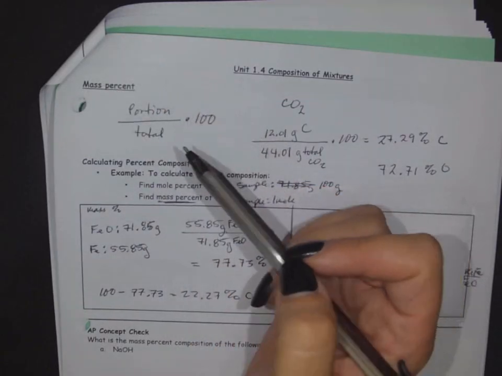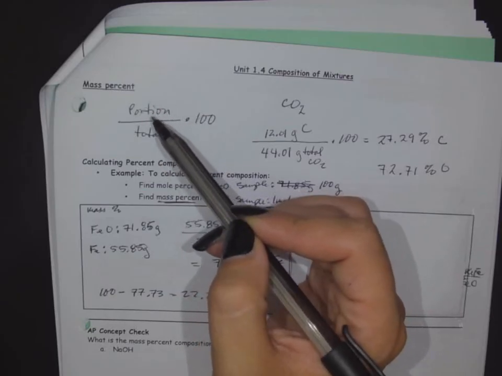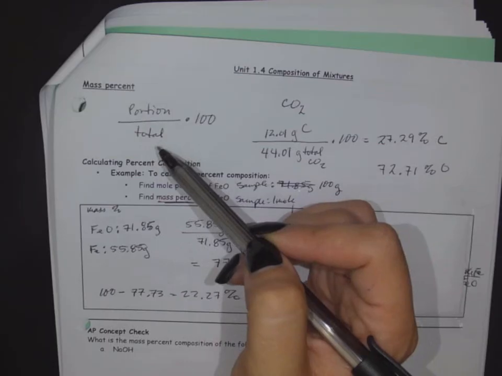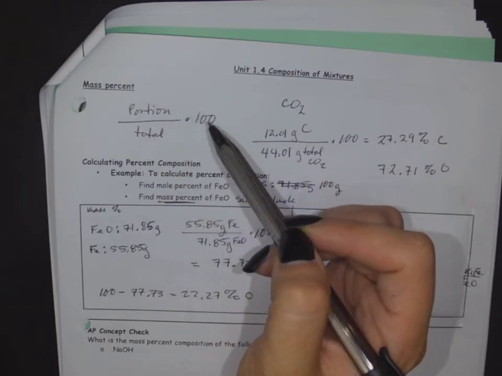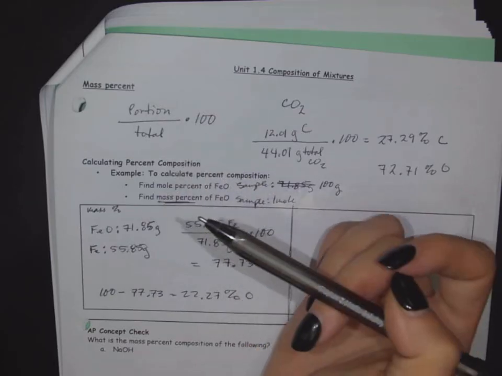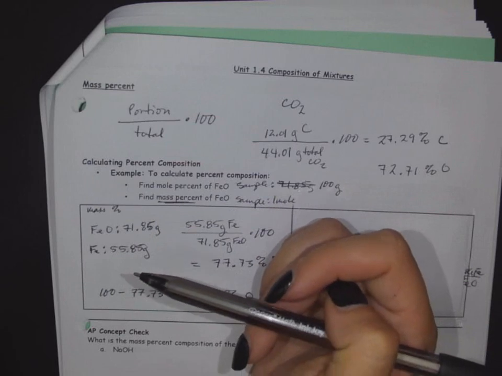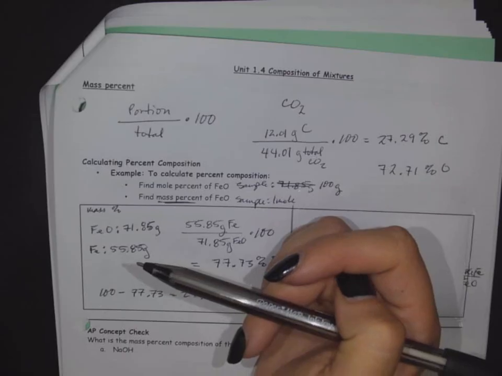A percentage is when you have a portion of a total and you take whatever that portion is and you divide it by the total. That would be the fractional component. And then to turn that into a percentage, you would multiply it by 100. So, for example, let's say that I want to figure out the mass percent of carbon in carbon dioxide.